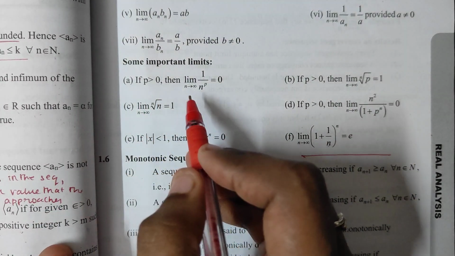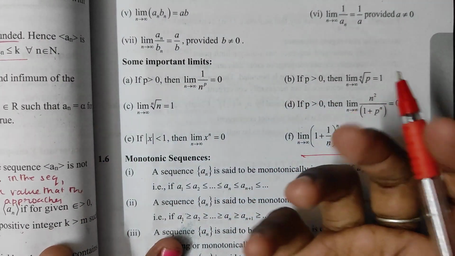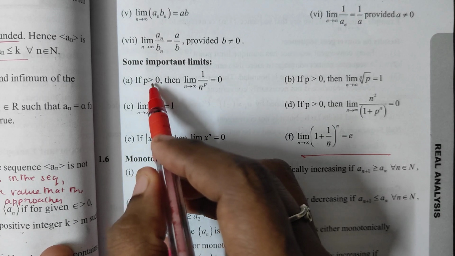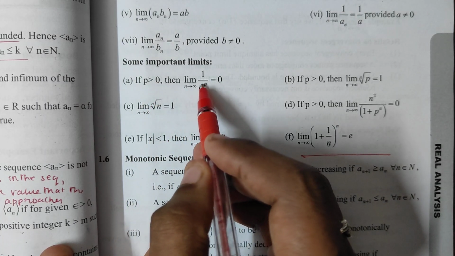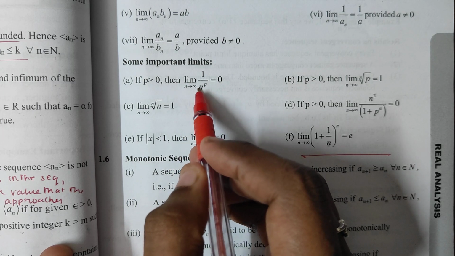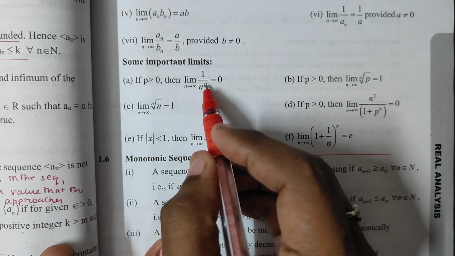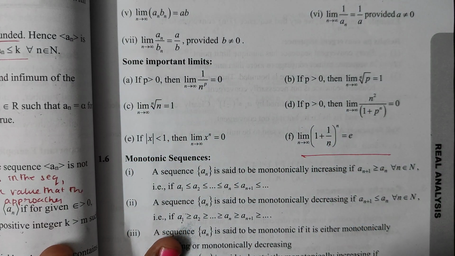You have to remember these to check for a sequence. If P is greater than 0, as n tends to infinity, this number tends to infinity. Suppose this P is greater than 0, then this value will be equal to 0.